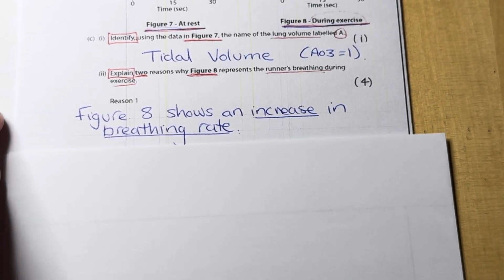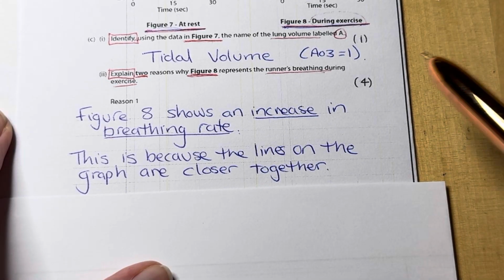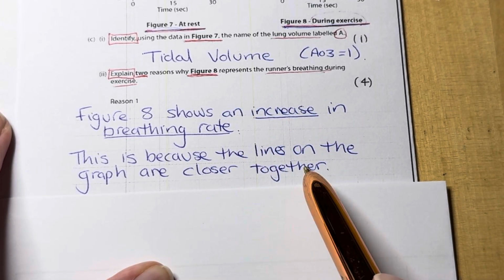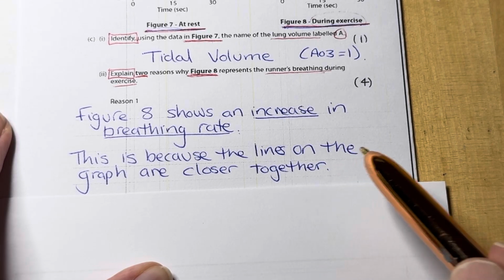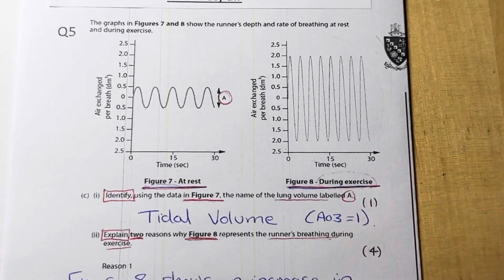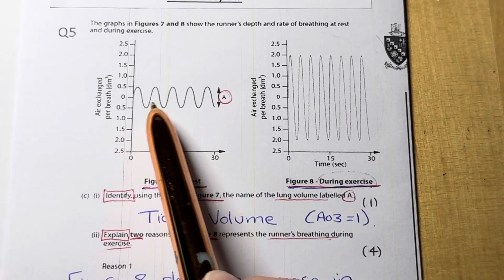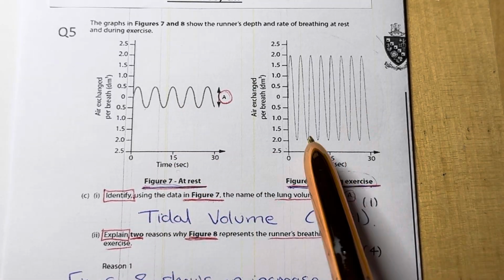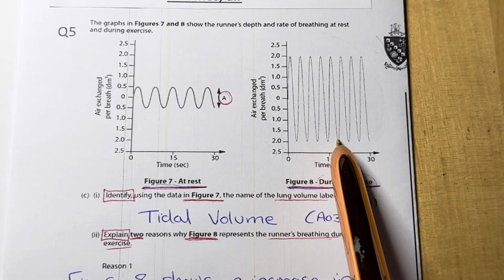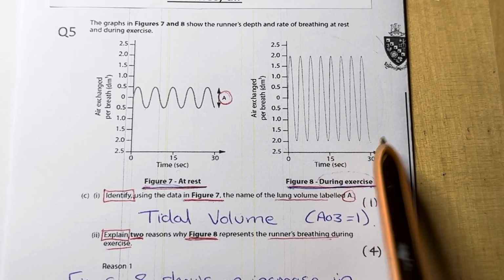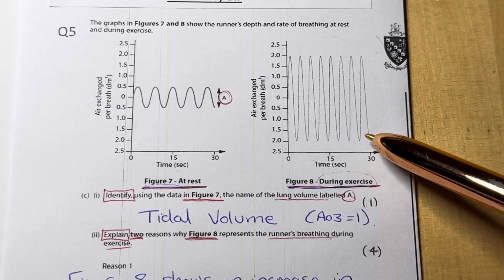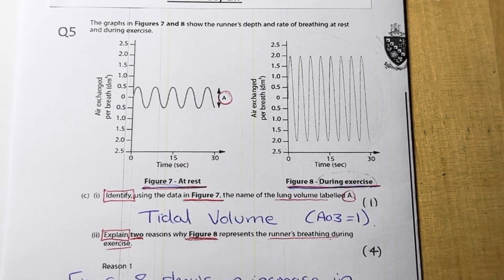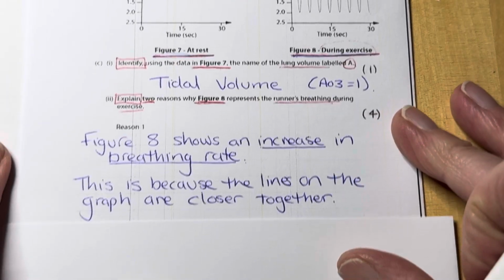So the first response is that figure 8 shows an increase in breathing rate. This is because the lines on the graph are closer together. So if we go back to these 2 graphs, in terms of breathing rate, we've got 1, 2, 3, 4, about 5 breaths in 30 seconds. On this one here, I've got 1, 2, 3, 4, 5, 6, 7, moving on to the 8th breath in 30 seconds. So the lines here, this distance, they are closer together. So that would be our first response.